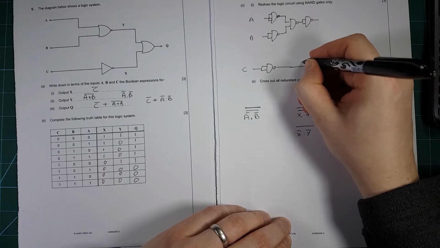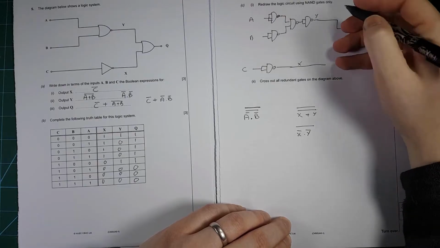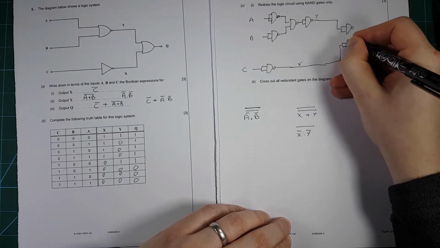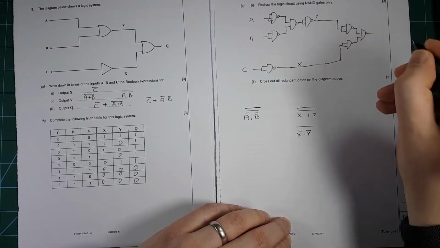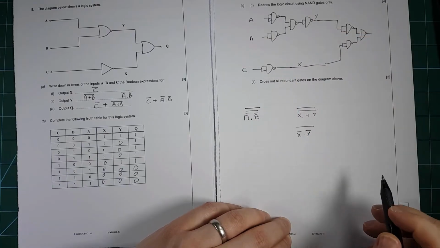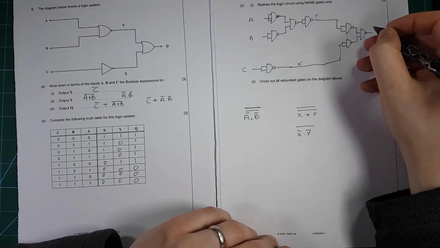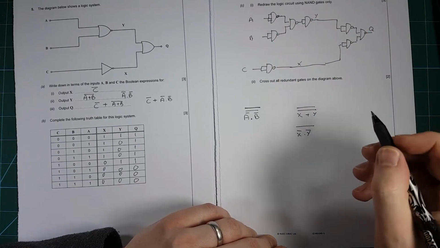So this is now X, this is now Y, and we need the OR gate rule here. So it's just like the NOR gate, but without the last NOT on there. Now, one way to do this is just to learn all of these off by heart.